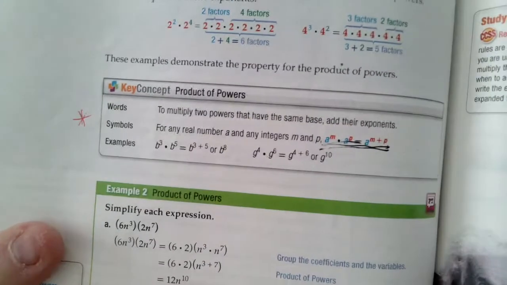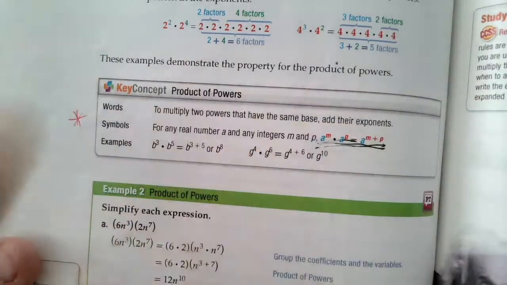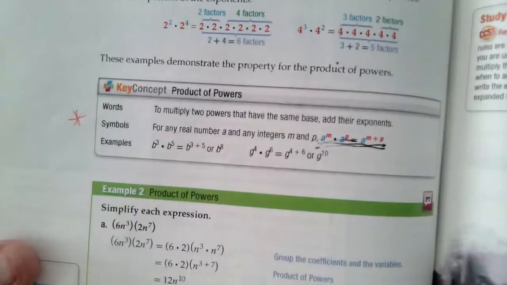Anything I write down, you guys write down during the course of this entire break. So the first thing is, I need this box right here copied down. So pause the video, copy it down.